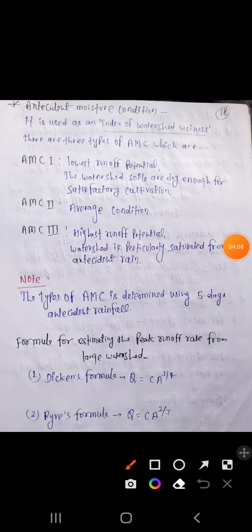Now come to antecedent moisture condition. It is used as an index of watershed wetness. There are three types of AMC: AMC first, AMC second, and AMC third. AMC first has low runoff potential, that means there will be a permeable surface.